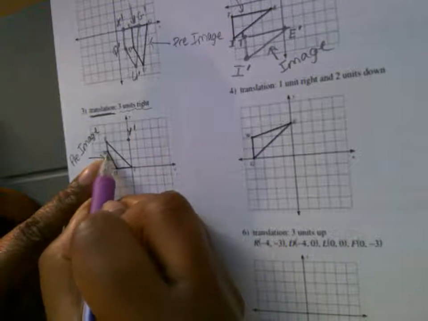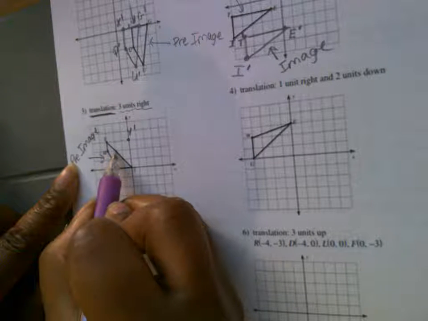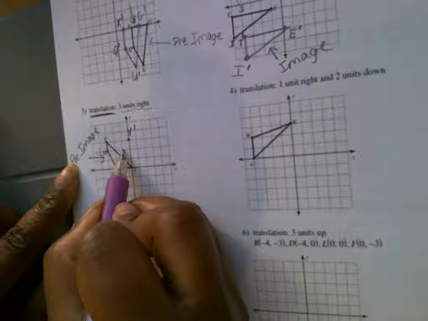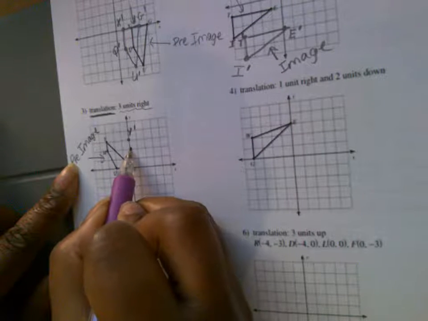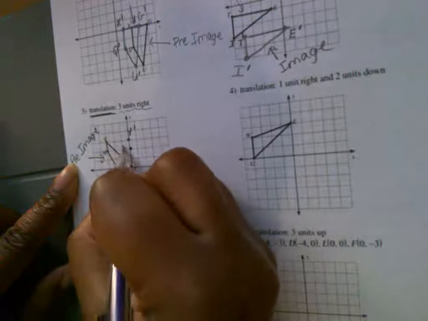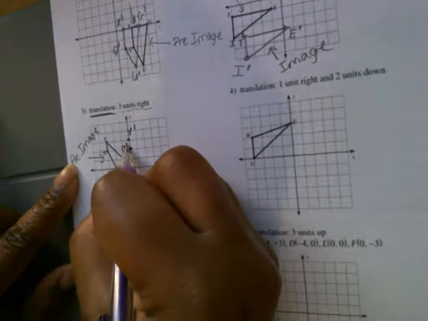Now we're going to move M. It says 3 units to the right. So we're going to count. This is 1 time, 2 times, 3 times. So this new location is going to be M again, M prime, with 1 tick mark because that was the first move.